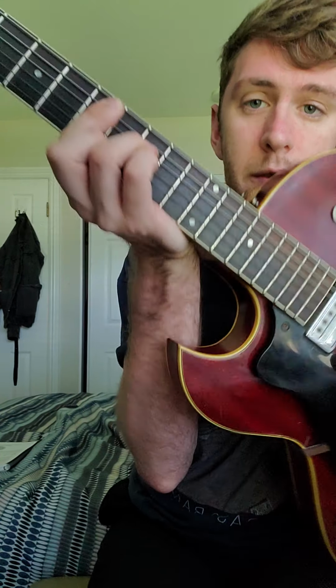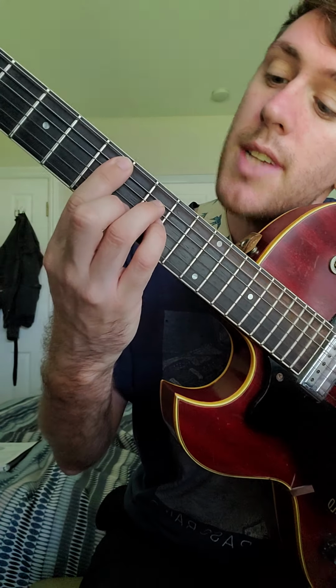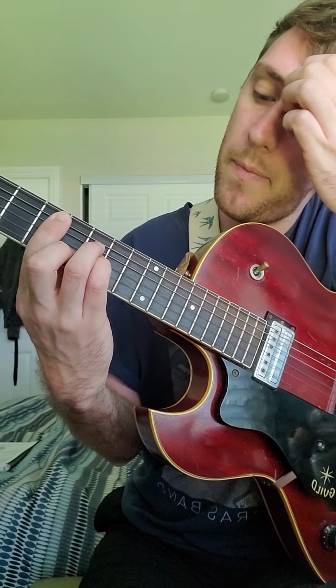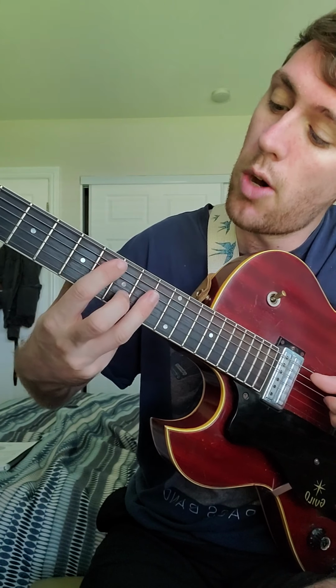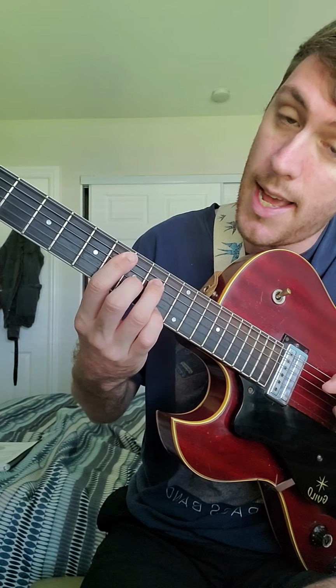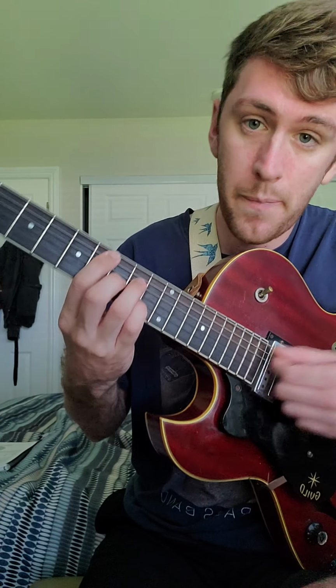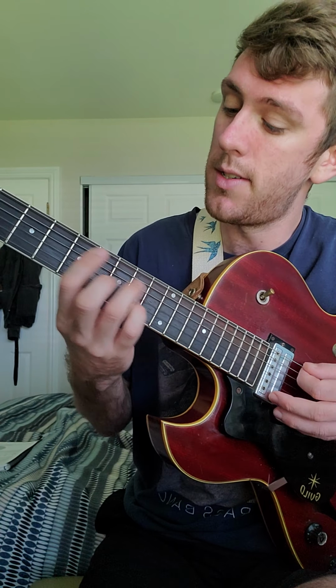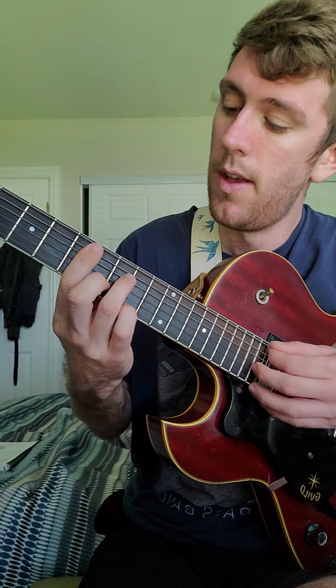Which is on the guitar a very easy thing to do. If your minor chord is 7, 9, 9, 8, you change it to 7, 9, 7, 8, right? Same thing if you want to make a major into a major 7, you'd go from like 8, 10, 10, 10 into 8, 10, 9, 10.